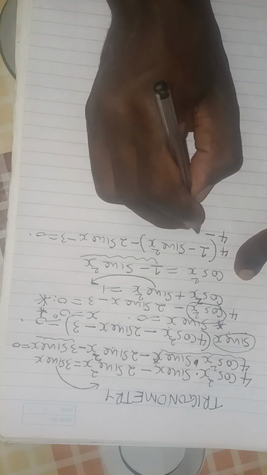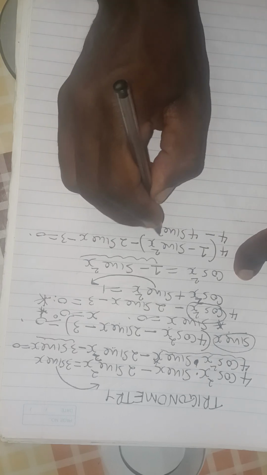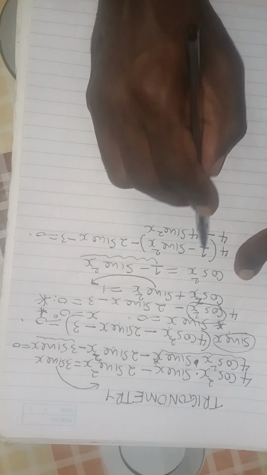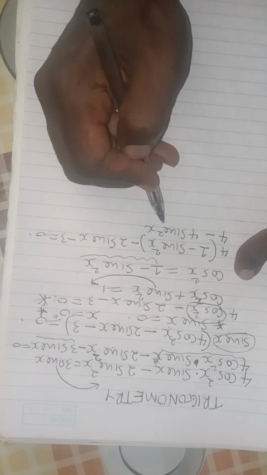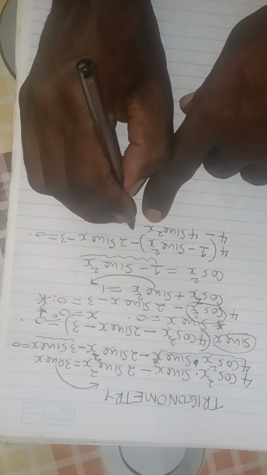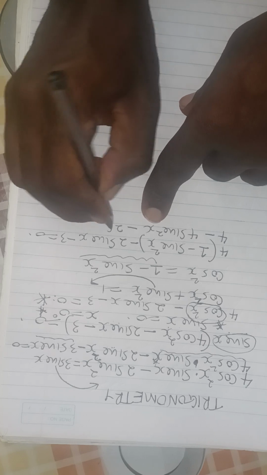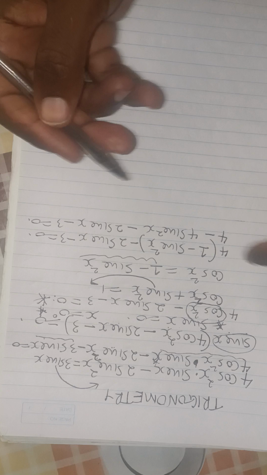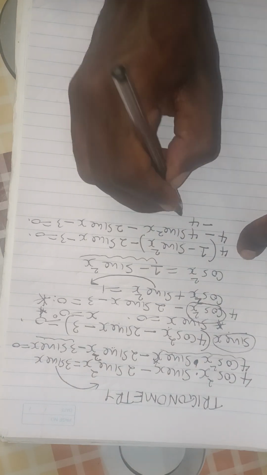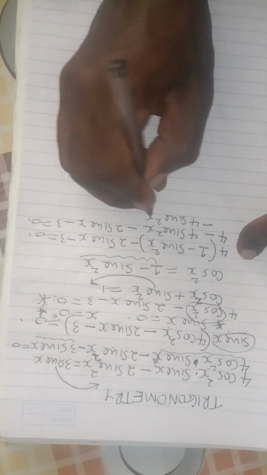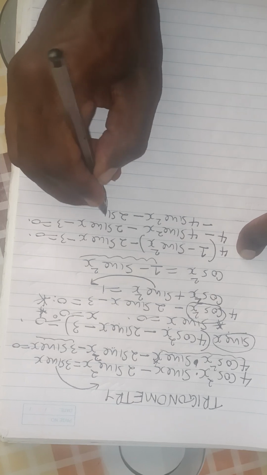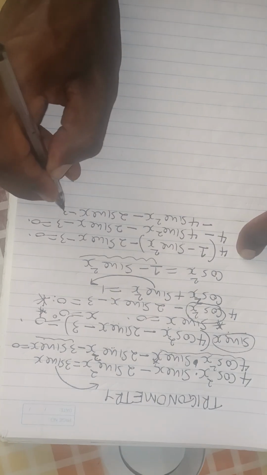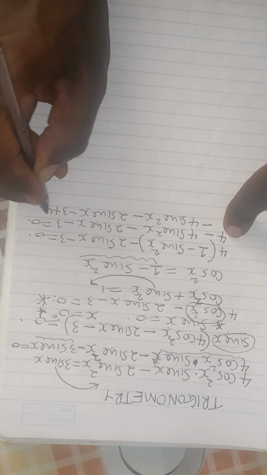Okay, so next let's open the bracket. So 4 minus 4 sin squared x, because 4 times 1 is 4, and 4 times sin squared x is 4 sin squared x. And then we shall say less 2 sin x minus 3 is equal to 0. Let's collect the like terms. Minus 4 sin squared x minus 2 sin x minus 3, then plus 4 must be equal to 0.